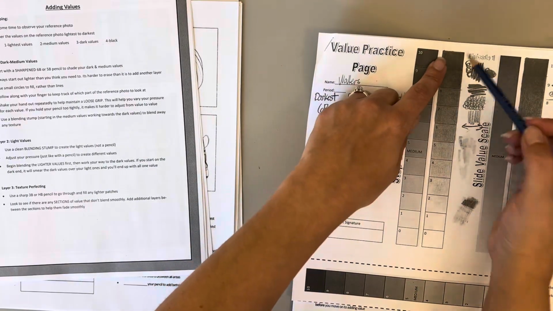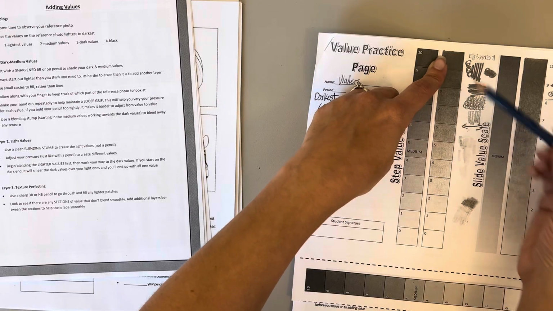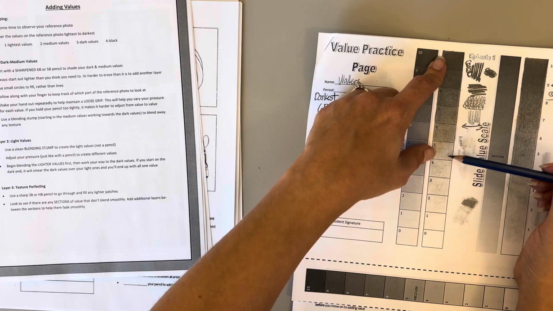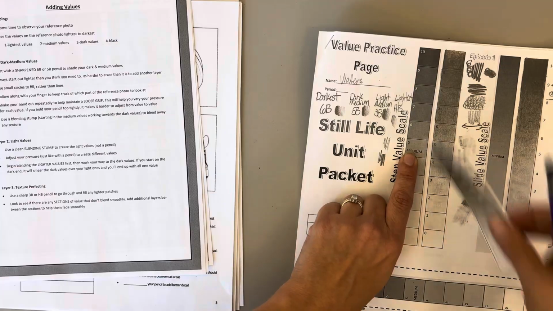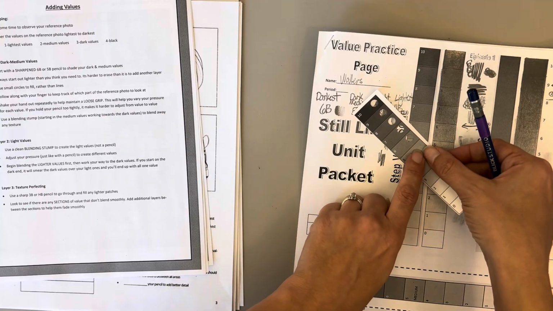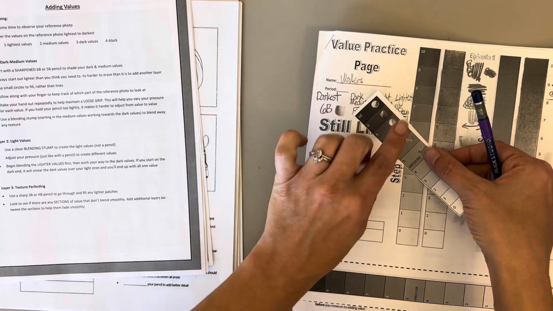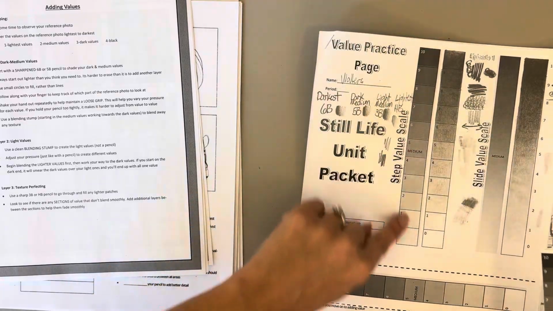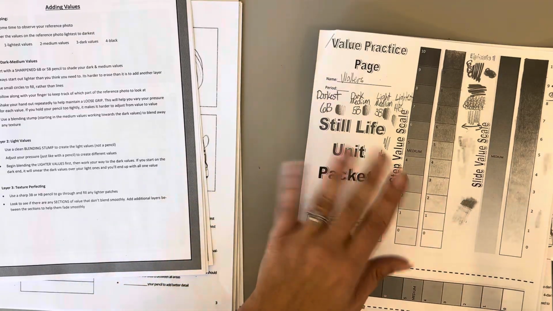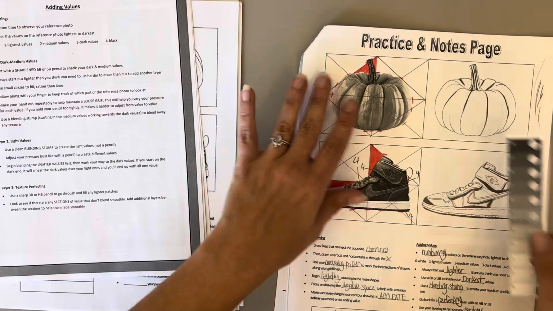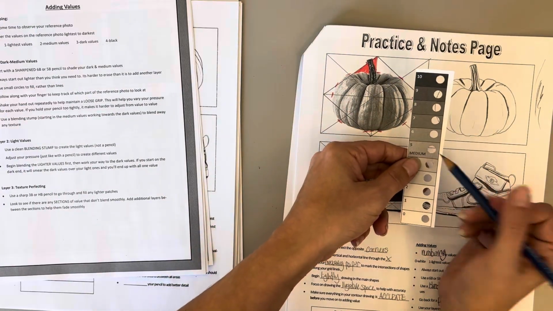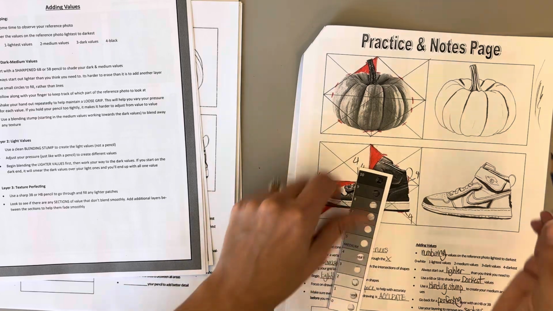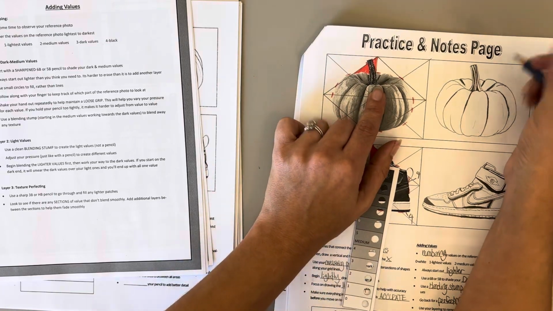Remember that we went from values 10 to 5 with our pencil. So we are looking for any value that is a 5 or darker, so that we can add those in, and the rest we're going to do with our blending stump. So this pass is specifically just to go through and add values that go up to 5. So we're going to begin by looking for where our darker parts are.